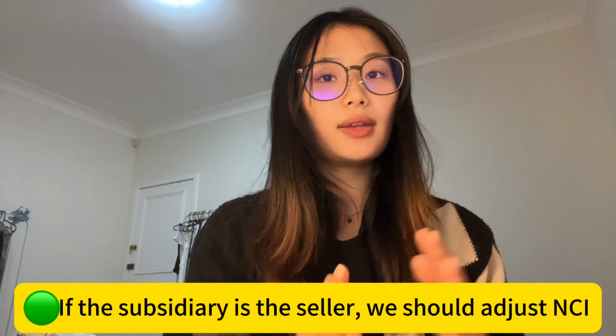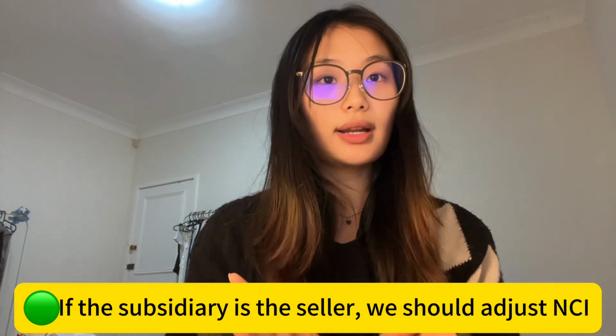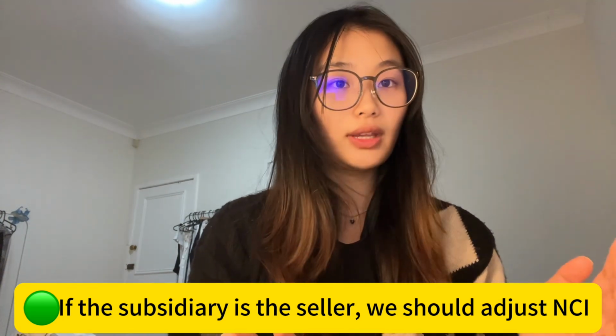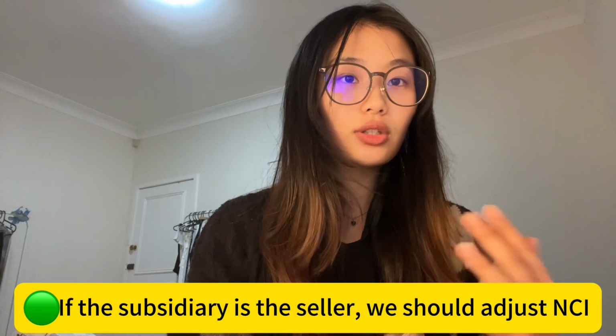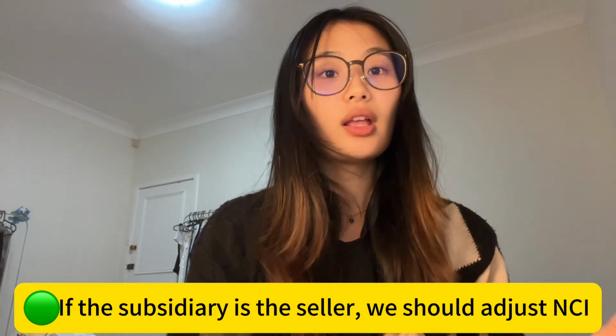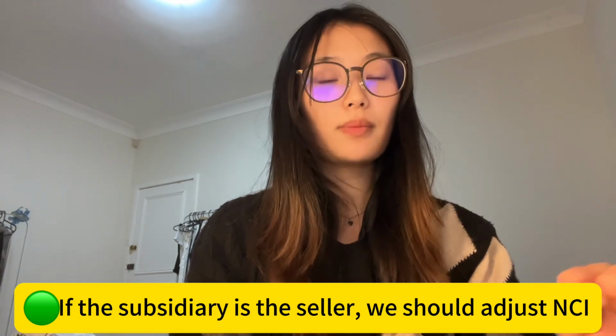Now, here's something we usually forget. If the subsidiary is the seller and we adjust its profit, we might also need to adjust NCI, the non-controlling interest, because NCI owns part of the subsidiary. If the subsidiary's profit changes, NCI is affected too.